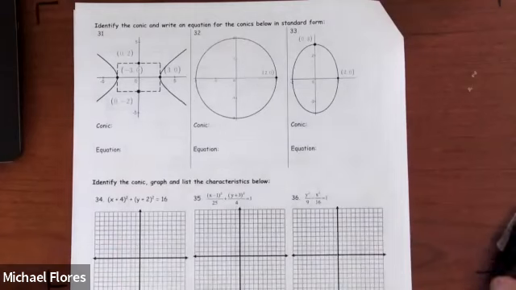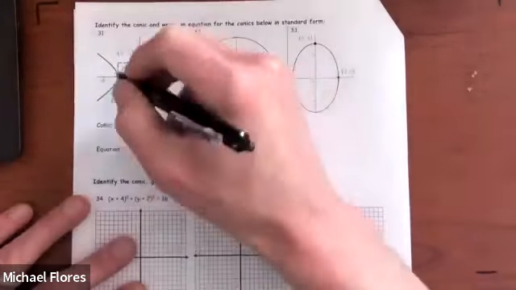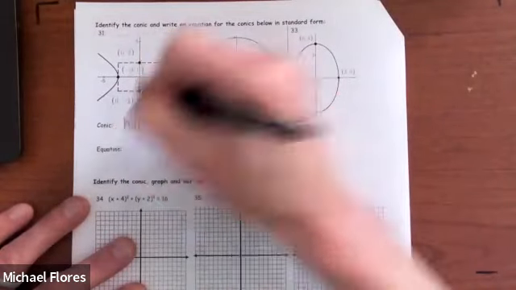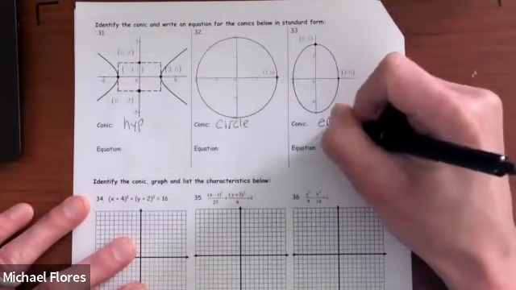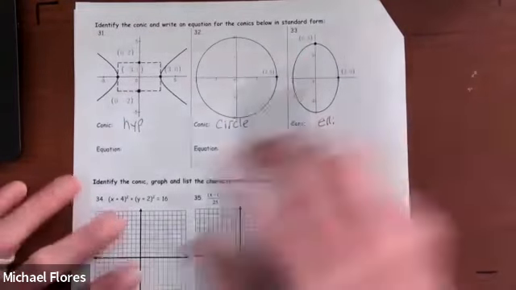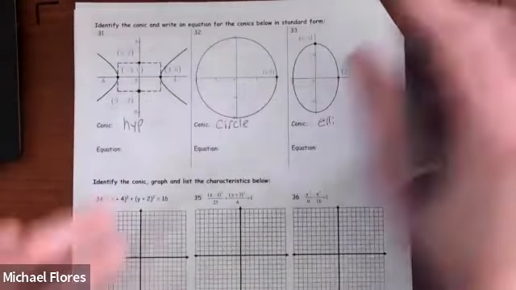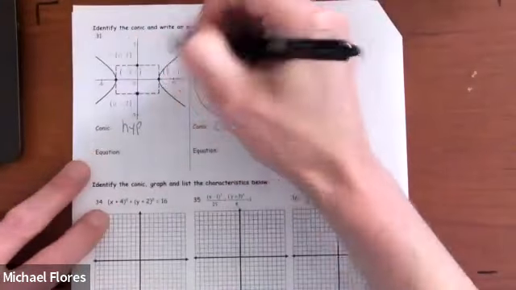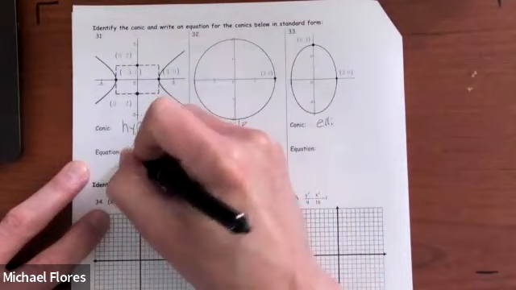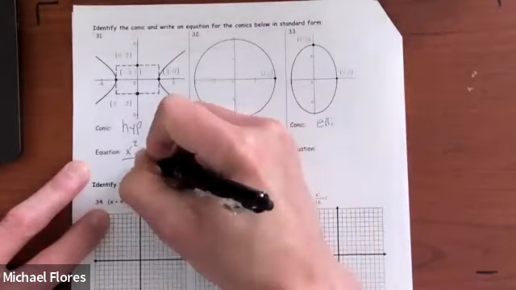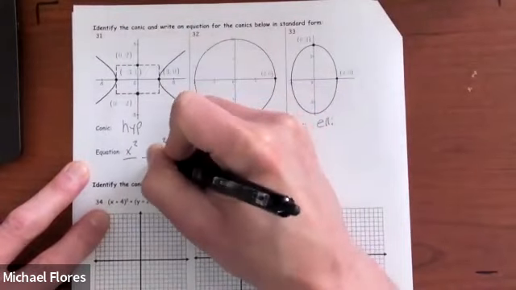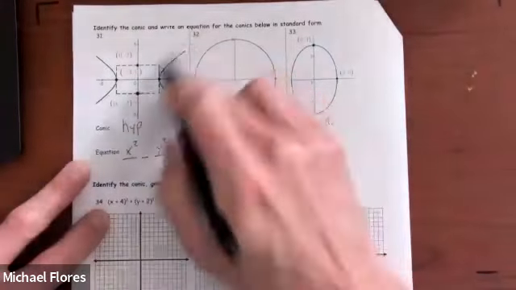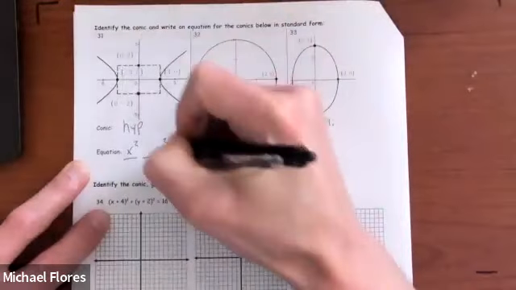Example 31. Identify the conic and write an equation for the conics below. Well, this right here is a hyperbola, you can tell. This one's a circle. And this one is an ellipse. Okay, hyperbola. Let's think. This is opening horizontally. So we're going to start with x squared over something minus, hyperbolas will always have subtraction separating them, and then y squared over something. If it opens horizontally, it starts x squared. If it opens vertically, it starts y squared.